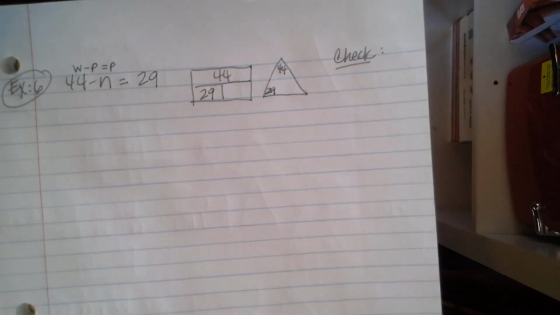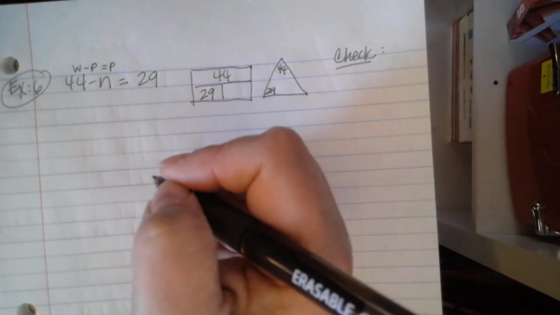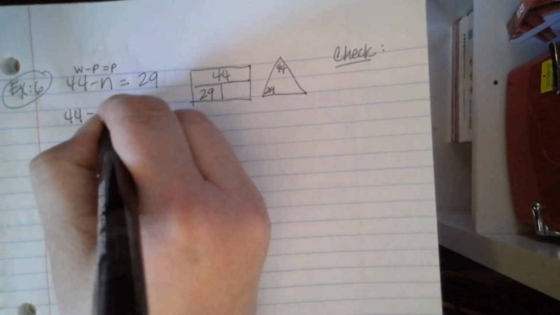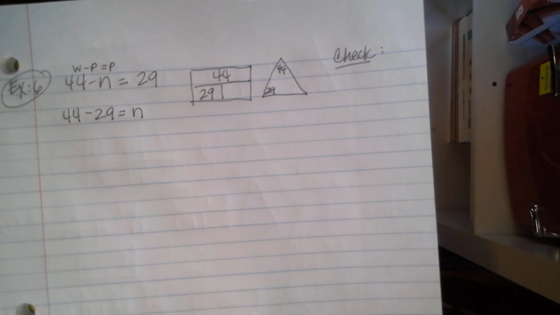What can we do with those 2 numbers to figure out what the other part is, Jordan? What can I do with that 44 and 29 to solve for the other part? You can subtract them. Tell me what I'm subtracting. What's my problem? 44 and 29. Okay, so tell me what I'm writing down. 44 minus 29, and that should equal n. Anybody disagree with Mr. Hatchett?